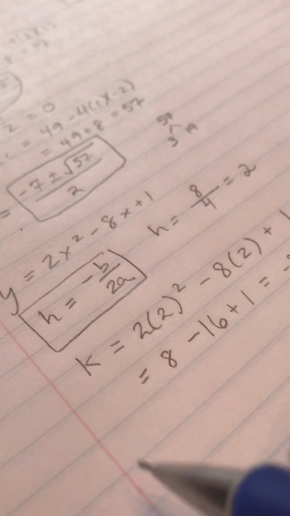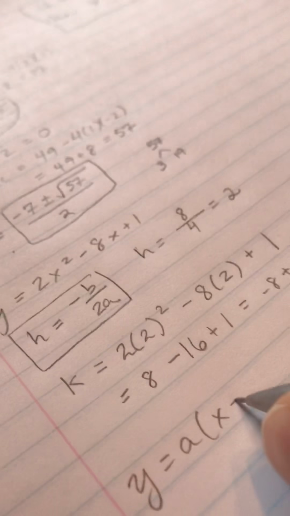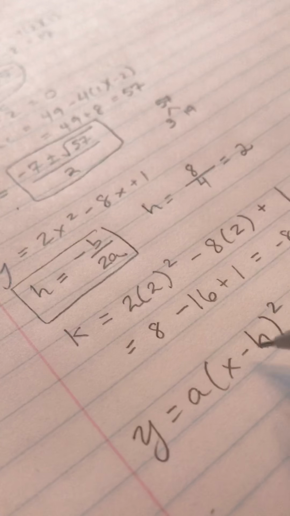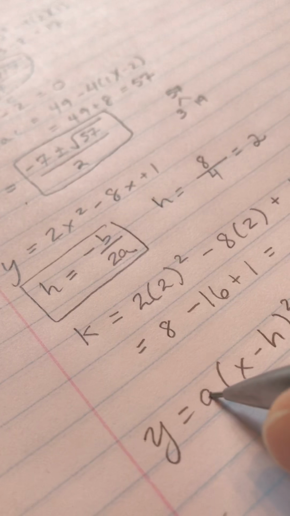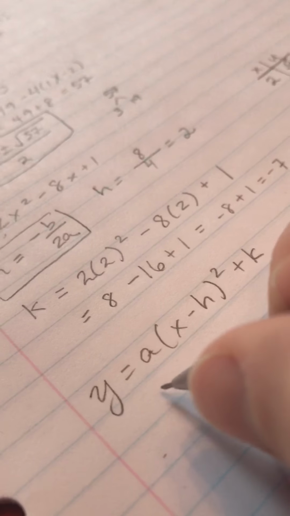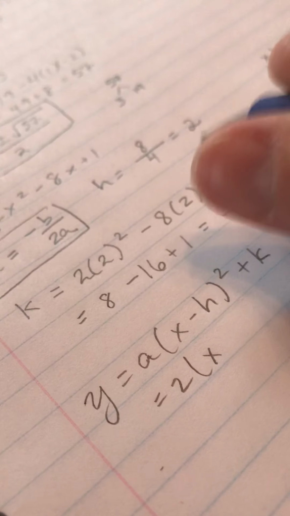All right, so then you can plug it into this vertex form of the equation of a quadratic function. The coefficient a here is the same as the a here. So that's 2. H is 2.